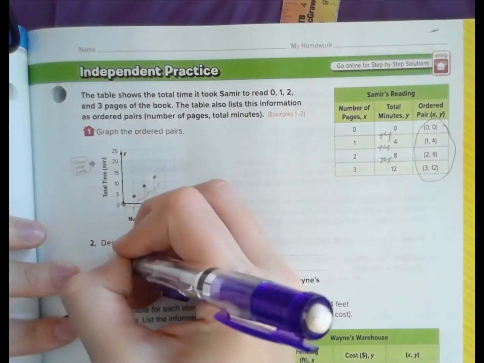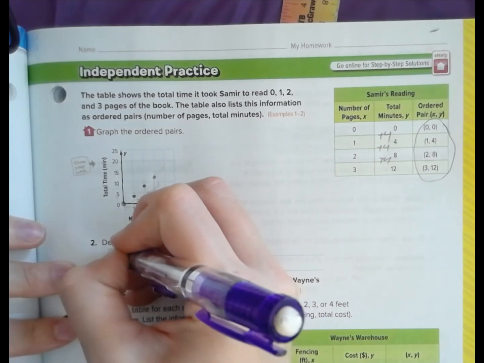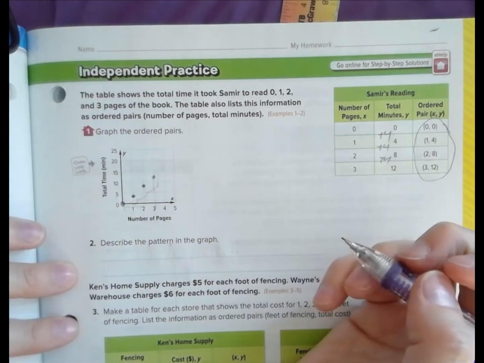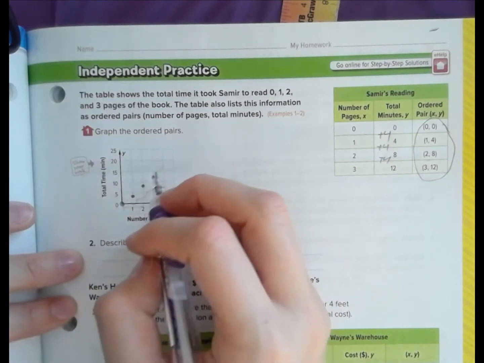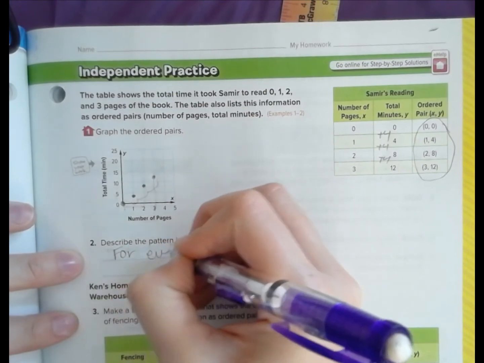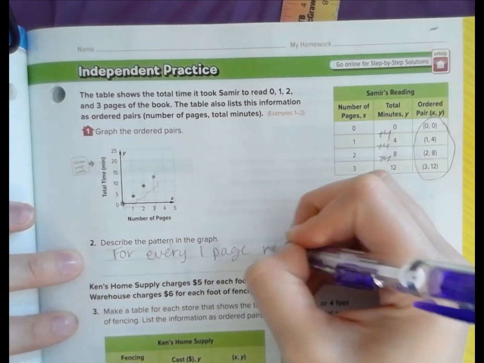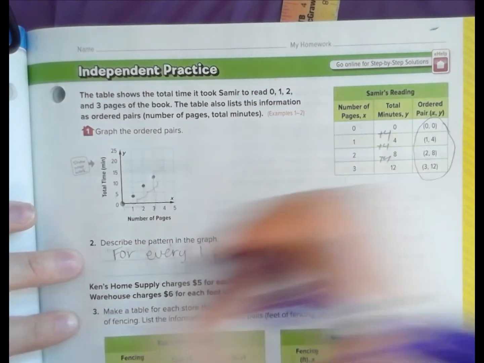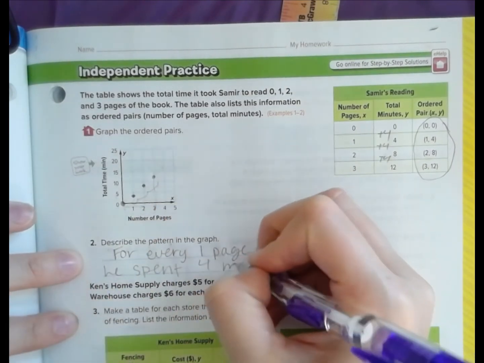So the graph shows that for every one page he read, he spent 4 minutes reading.